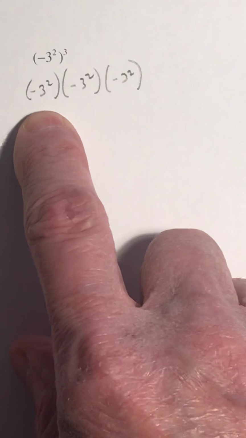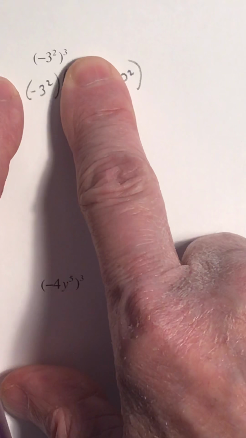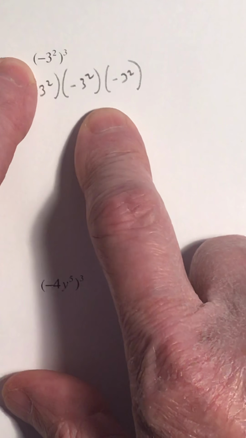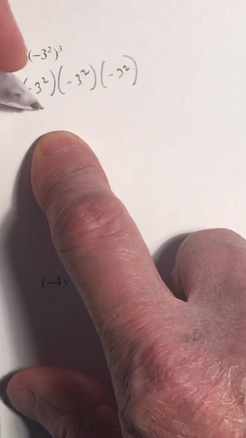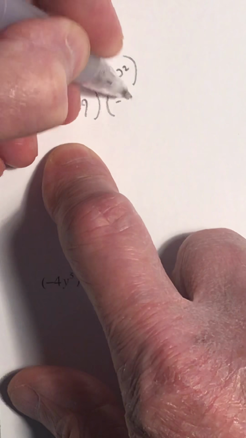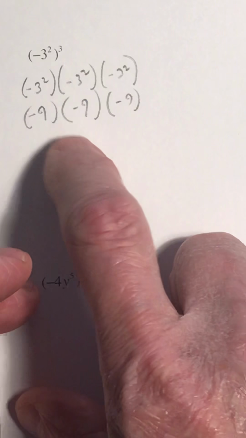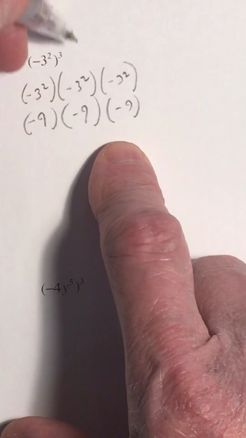Okay? Now remember, and I've nagged about this all semester, one of these by itself is a -9. This doesn't say square -3. This says square the number 3 and then make the opposite value. So this is really -9 times -9 times -9. Okay? And a negative times a negative times a negative is going to make a negative.